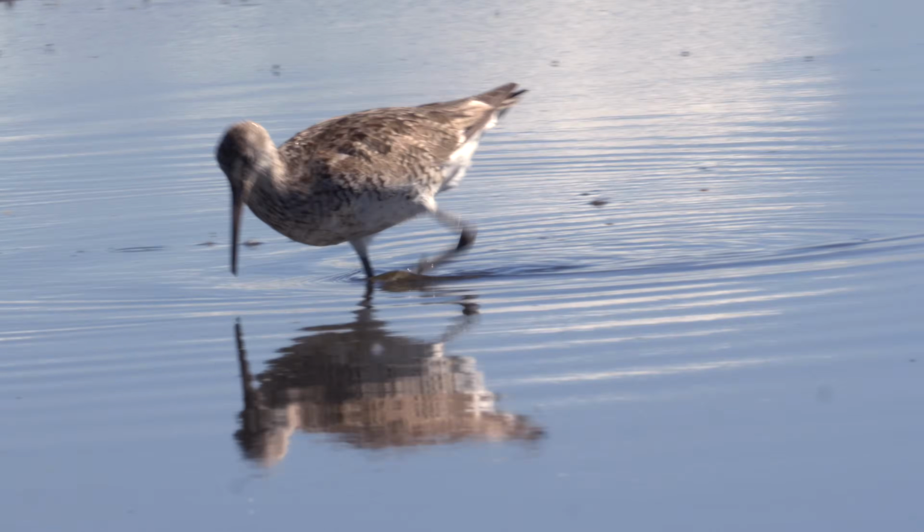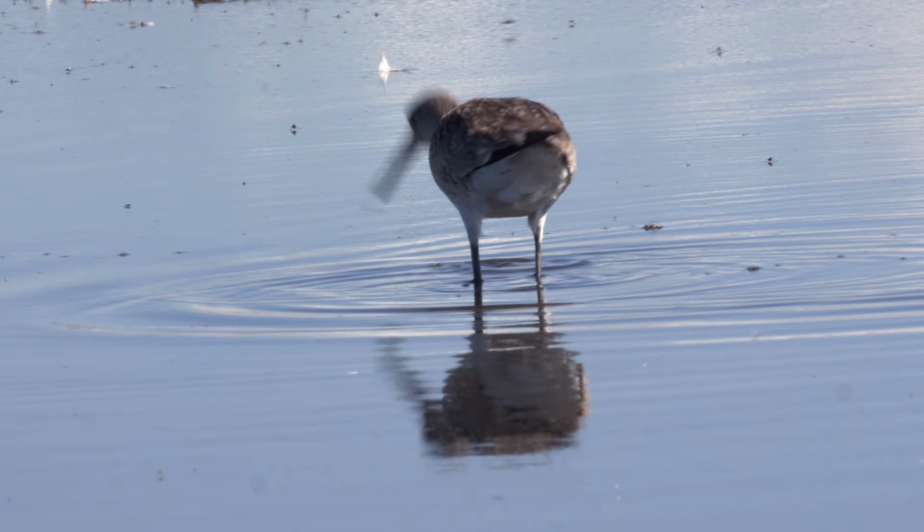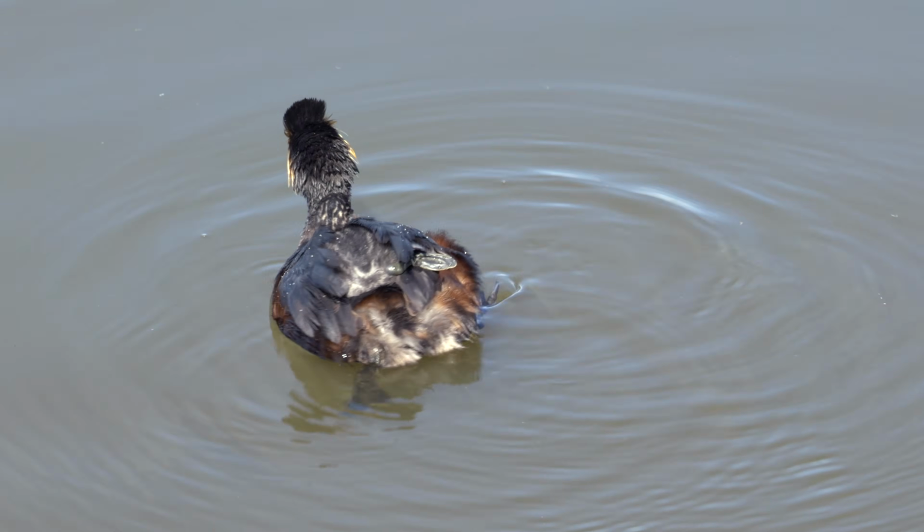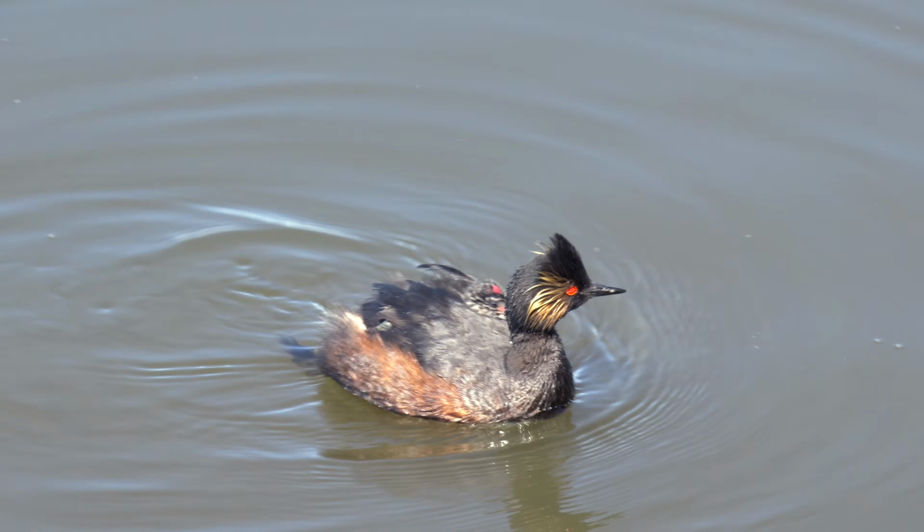Now, there are some things you can do to help with the dynamic range if you don't want to use a neutral density filter. So I'm going to go through some of those tips now.